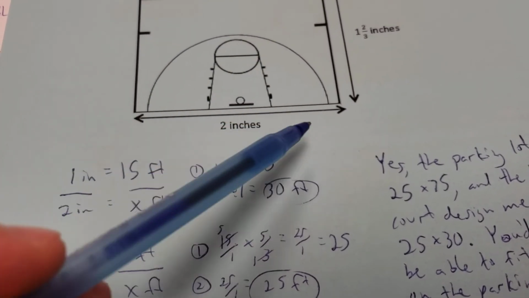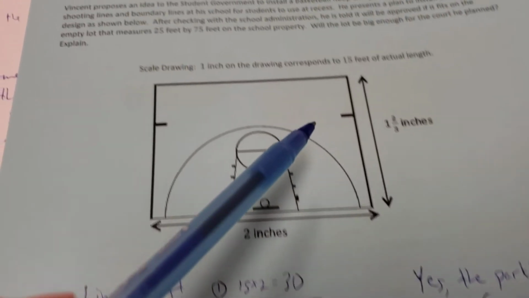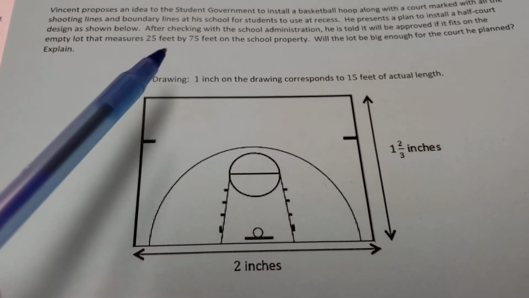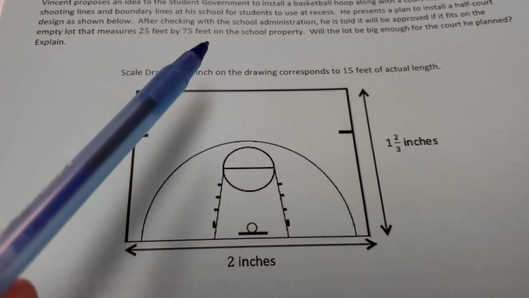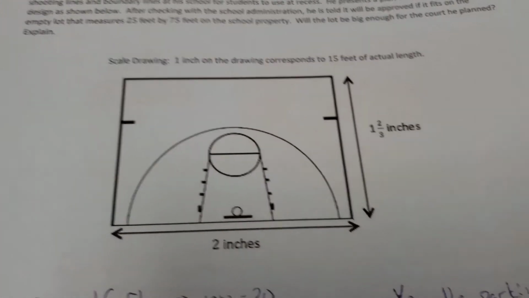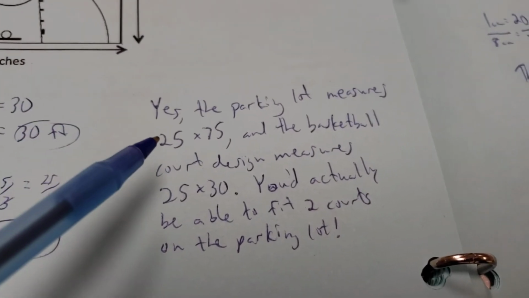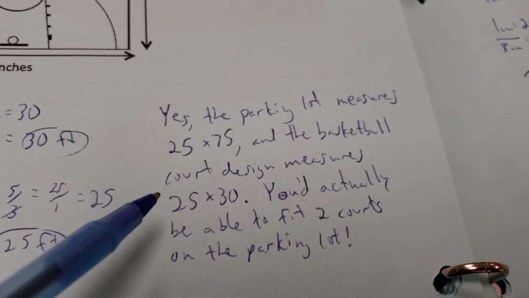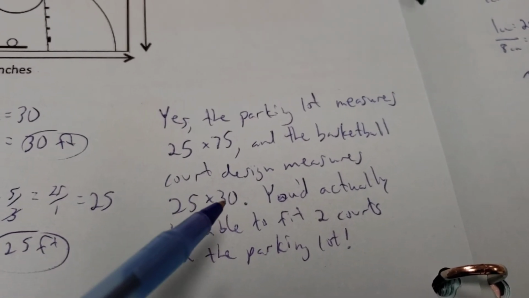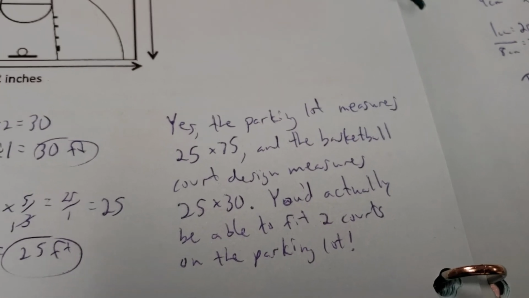So we have 30 by 25. Now remember, there's a 25 by 75 feet area that we could do that with, and yes, the parking lot does measure 25 by 75, and the basketball court design measures 25 by 30. You'd actually be able to fit 2 courts on that parking lot.